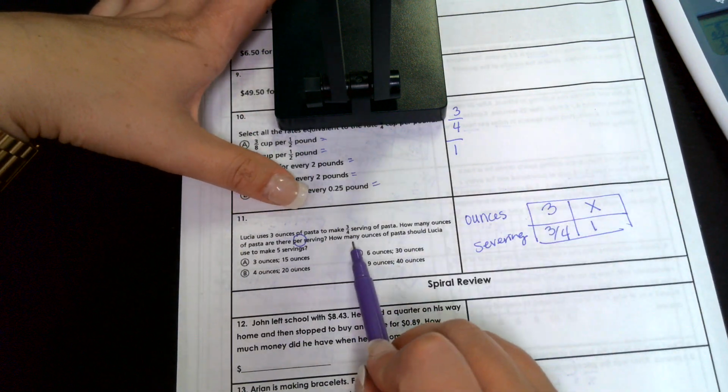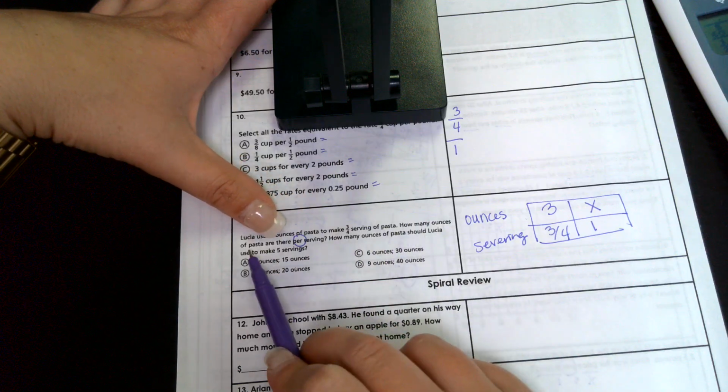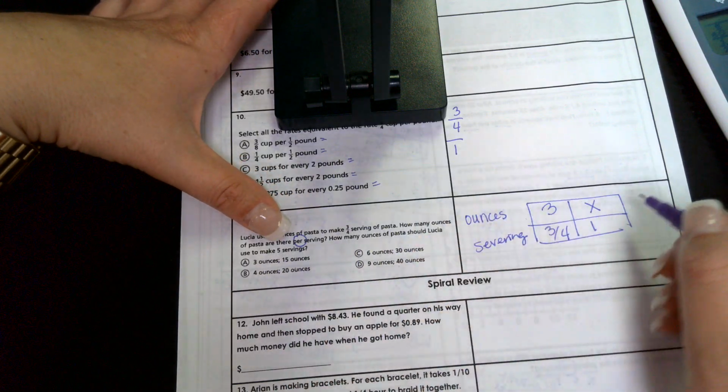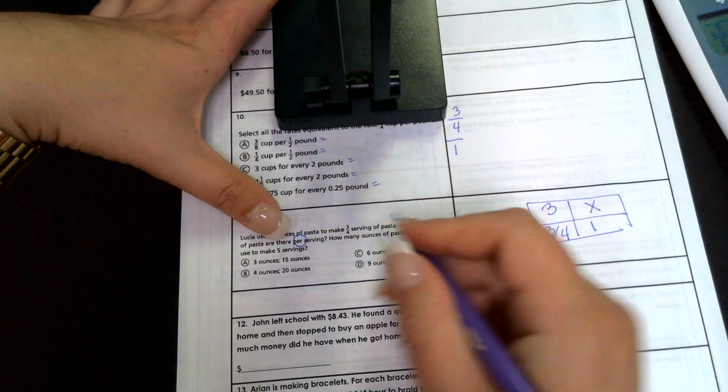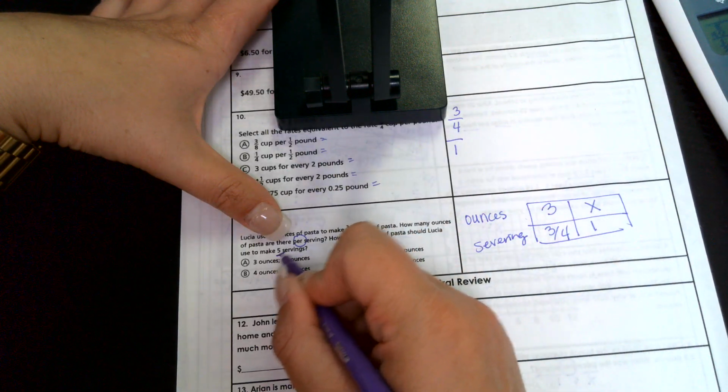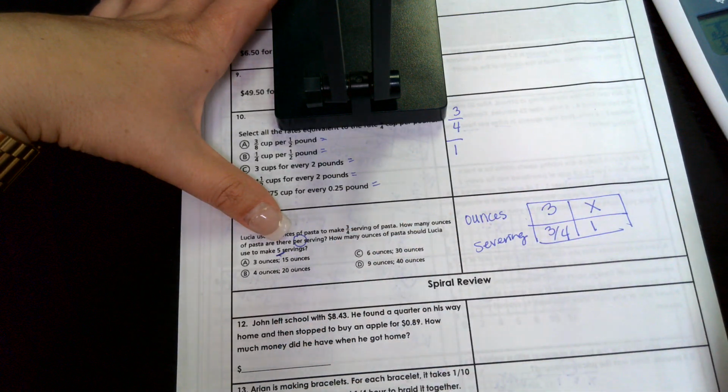Then we could do the same thing here when it says how many ounces of pasta should she use to make 5 servings. Well, instead of the 1 serving, we'd place the 1 with a 5 and then cross multiply and divide, and we would get our answer.